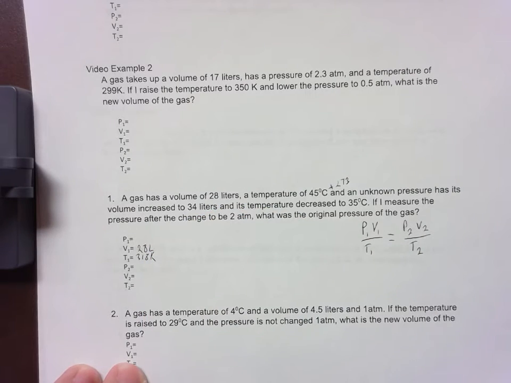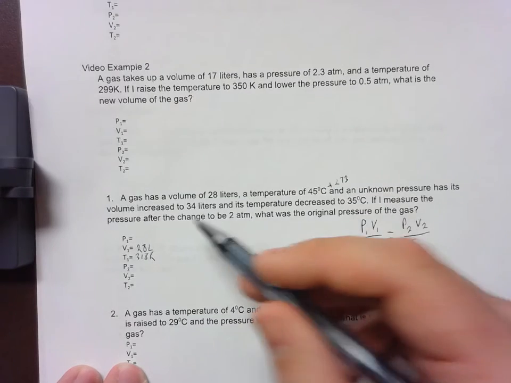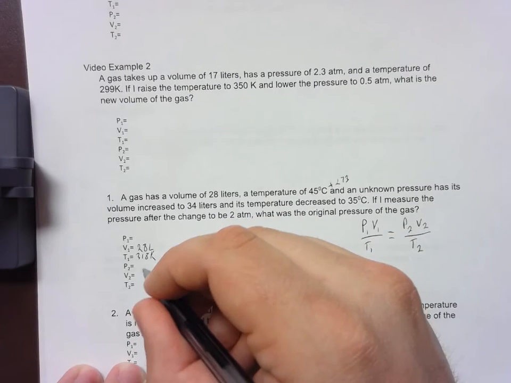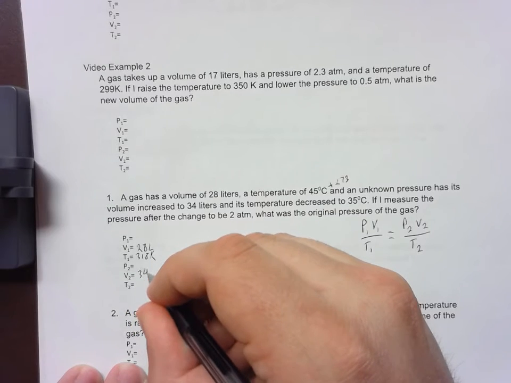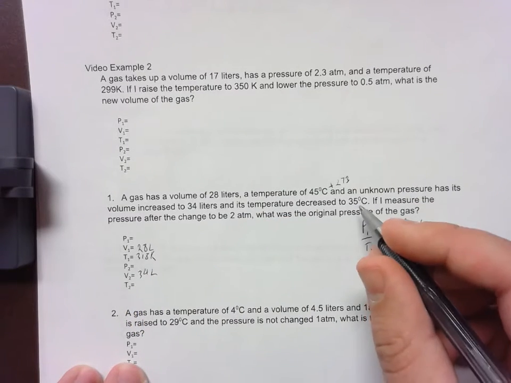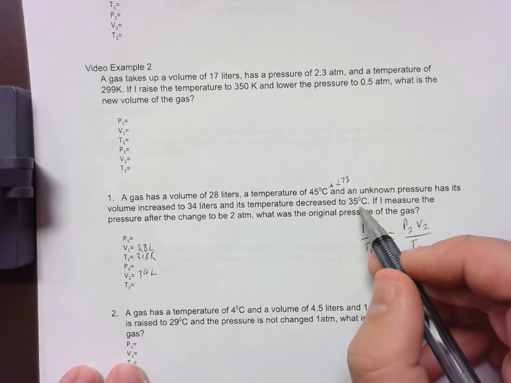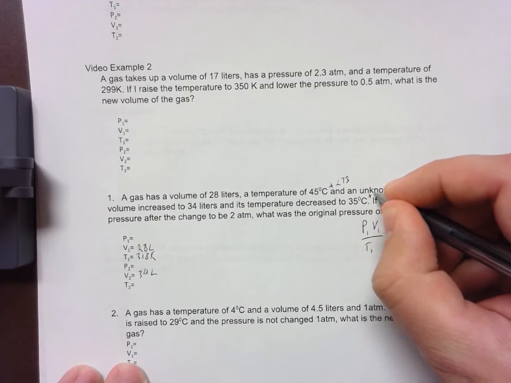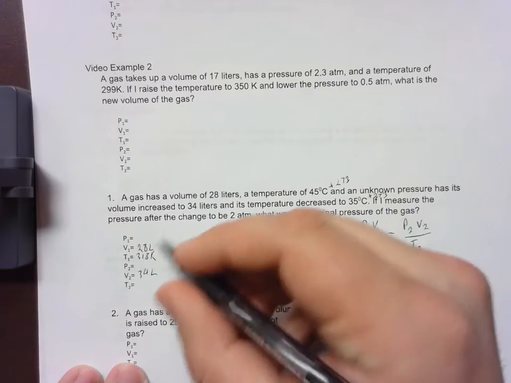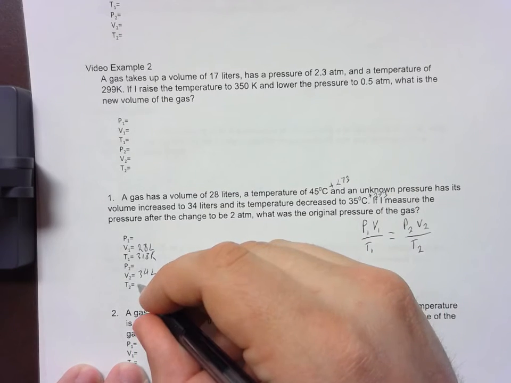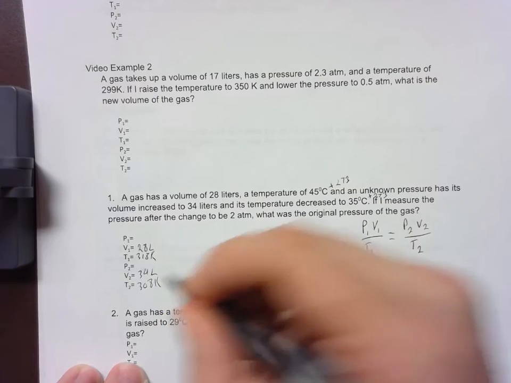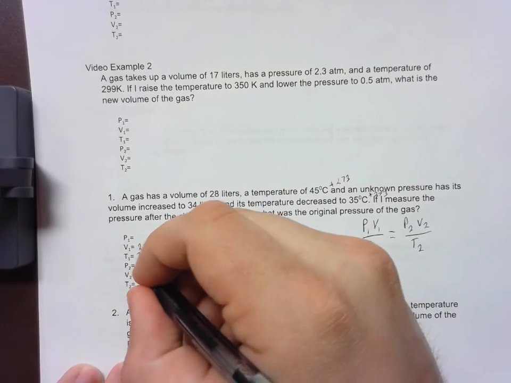So we have no idea what the pressure is. But we do see the volume increases to 34 liters. The temperature decreases to 35 degrees Celsius. So remember, we have the plus 273. So that means they're going to be down to 308 Kelvin. And we see our pressure has changed to 2 atmospheres.